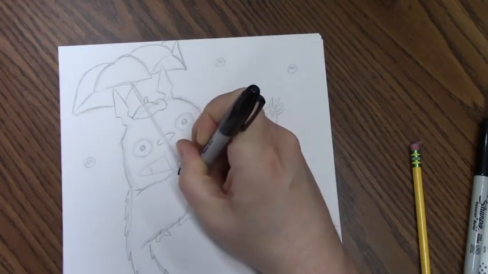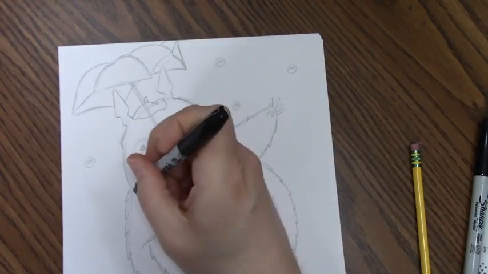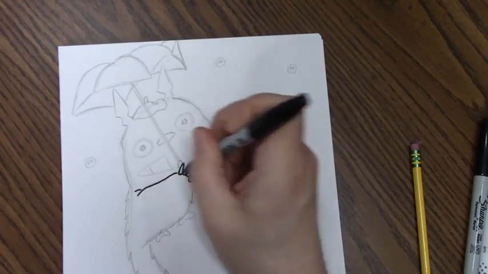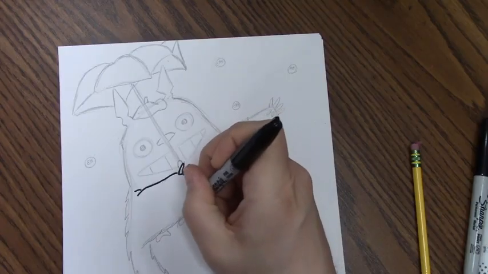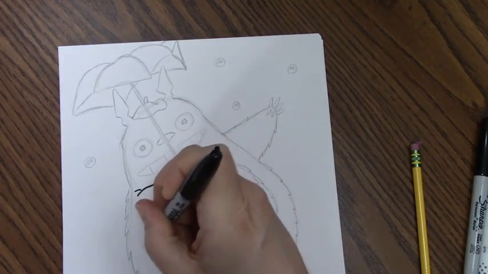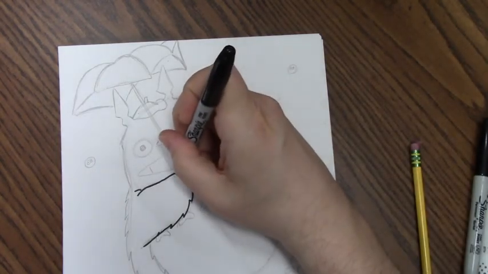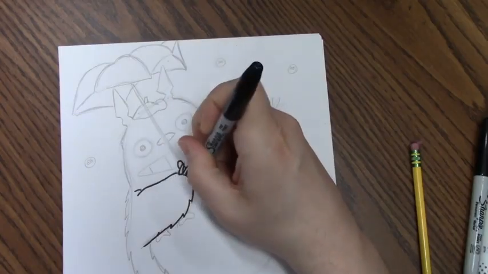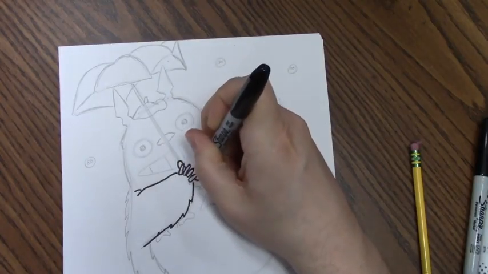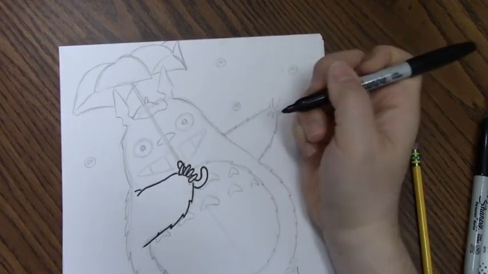Do the 3 claws, and then the arm. Remember, ink in the texture. Okay? There's the umbrella handle.